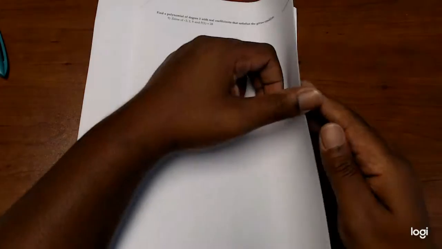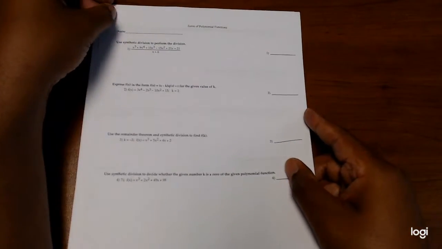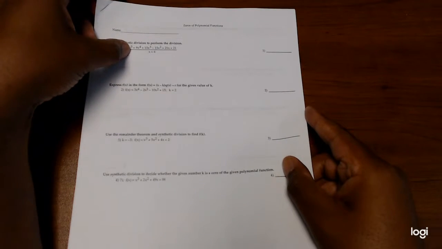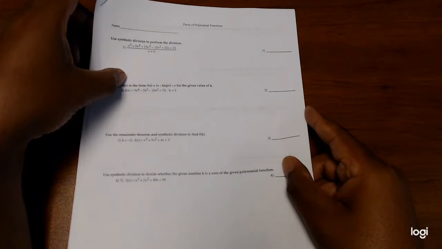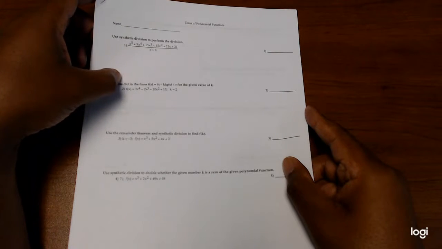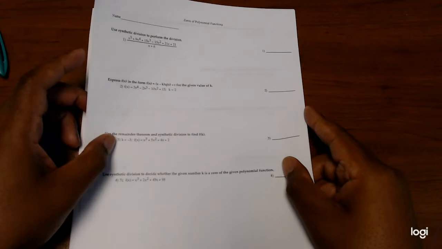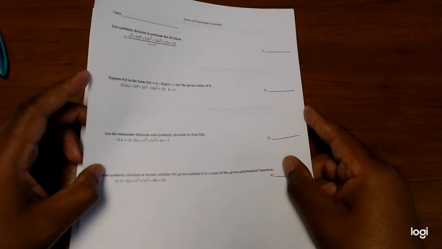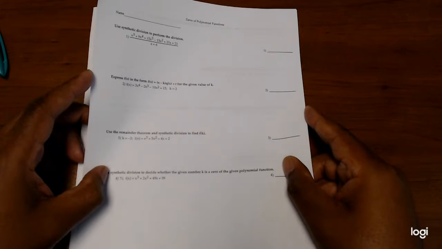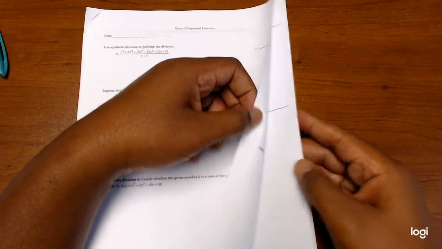Just let me show you the handout that I'm talking about. So this is a handout that I gave you guys last time, zeros of polynomial functions, and we went through a lot of the skills that you saw in section 3.2 and the beginning of 3.3. So there's synthetic division, there is rewriting polynomials using the division algorithm, there's the remainder theorem here in number 3. There is the method that we use to find zeros, whether or not a number is a zero of a polynomial function, and a lot of other stuff.